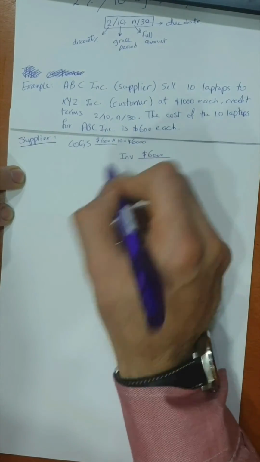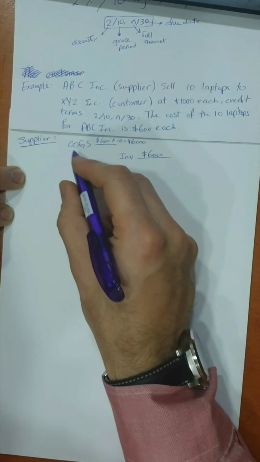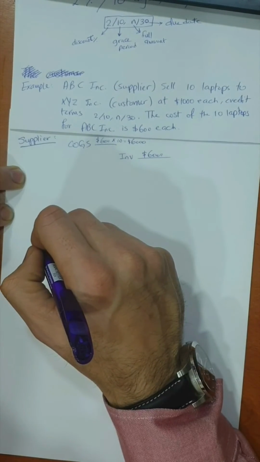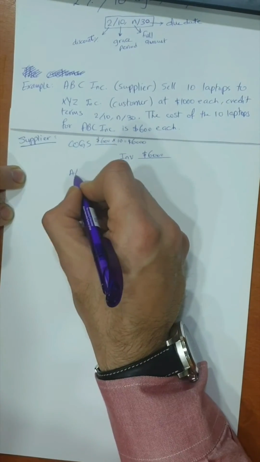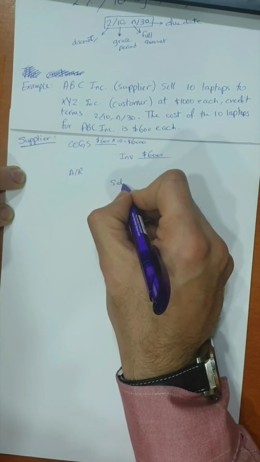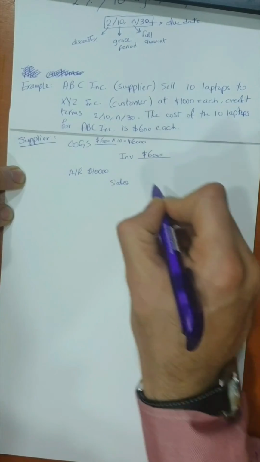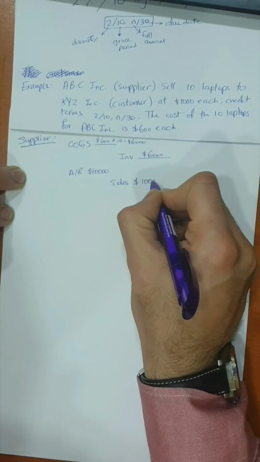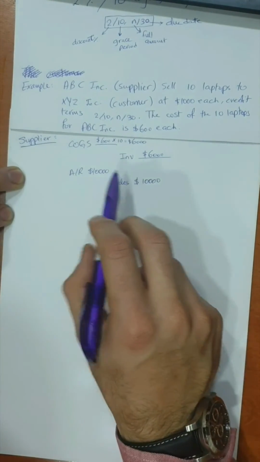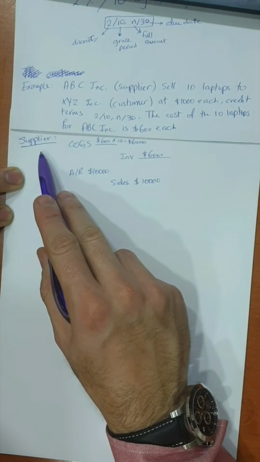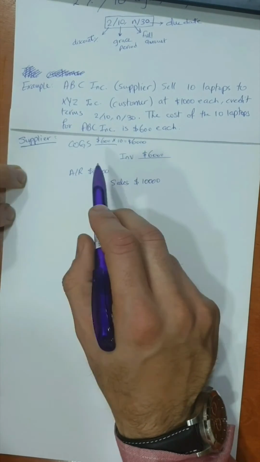This is the release of inventory. The other concurrent entry should be account receivable and sales. The value here is 10,000 and the value here is 10,000. Okay, so from the supplier's perspective, we always record these at gross.